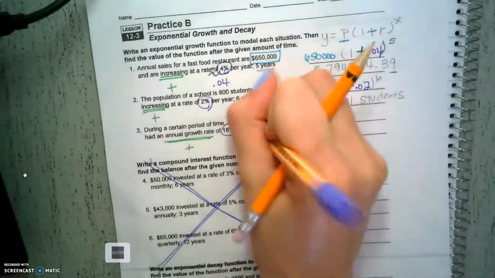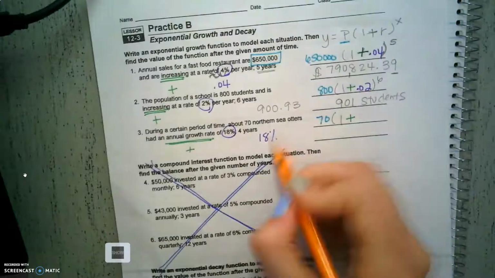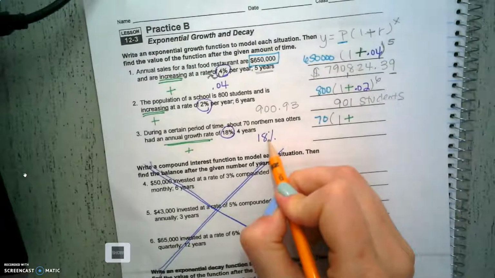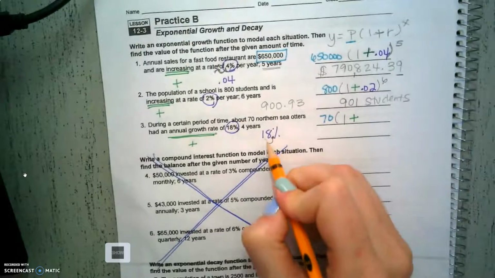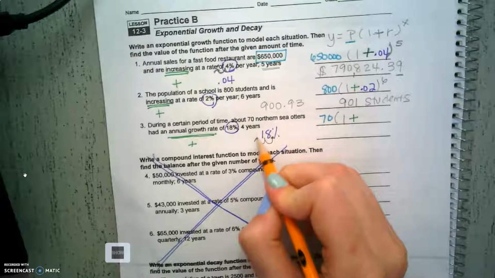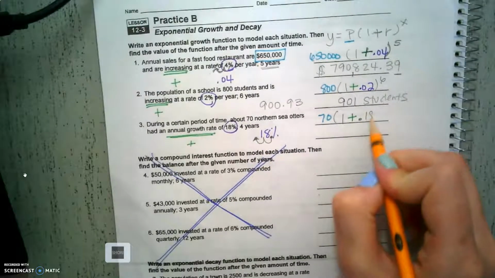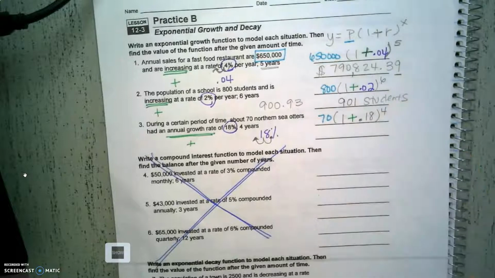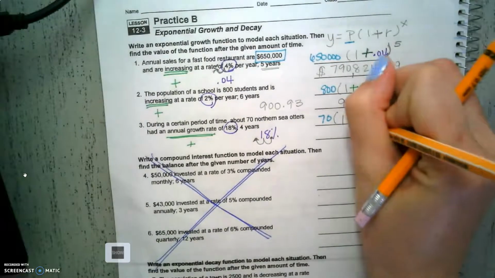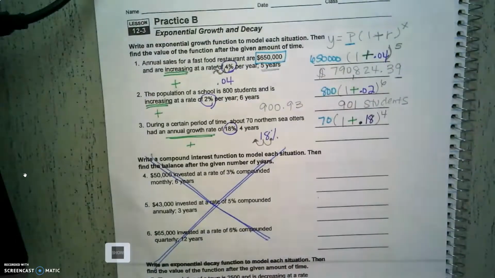So that 18%, just so you can see me move the decimal, that decimal is always at the end of a whole number, and I'm moving it 1, 2 places to the left. So that's going to be 0.18 raised to the 4. So this is going to be 70 times 1 plus 0.18 raised to the 4.